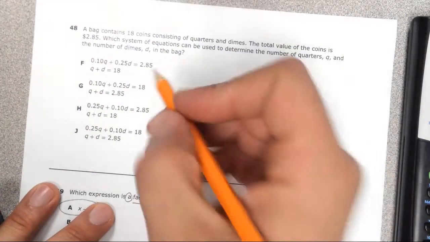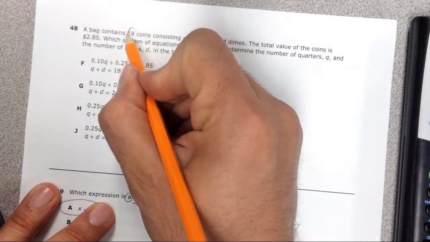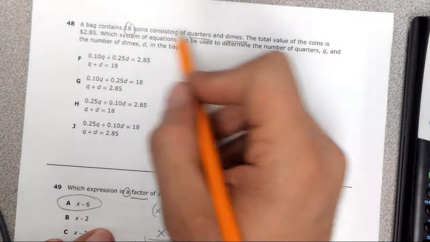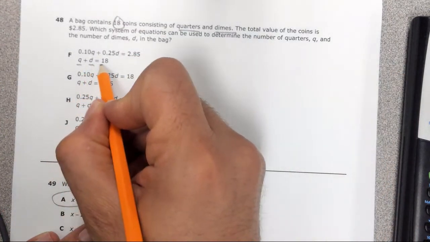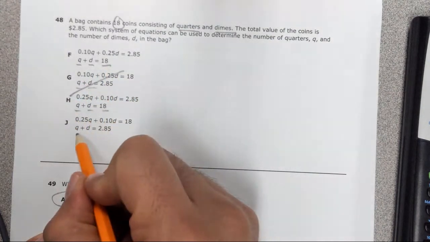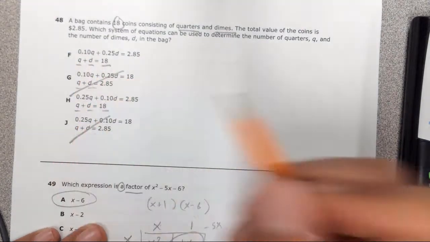Alright, two more to go, number 48. A bag contains 18 coins, and these 18 coins are quarters and dimes. So you take your quarters and your dimes, you end up with 18. Quarters and dimes gives you 18. Okay, so it's only F or H.